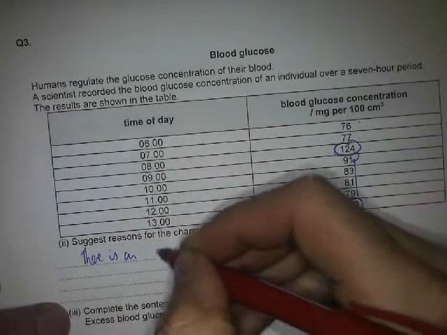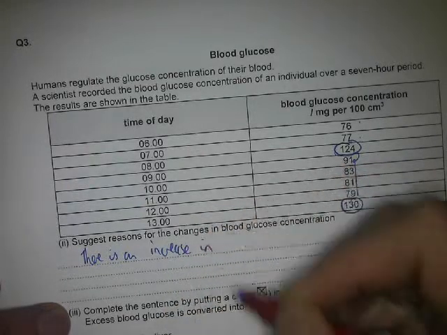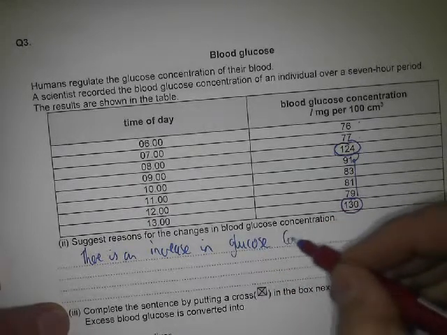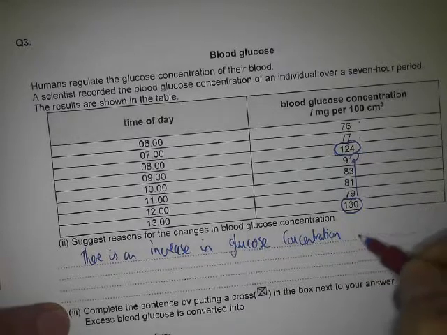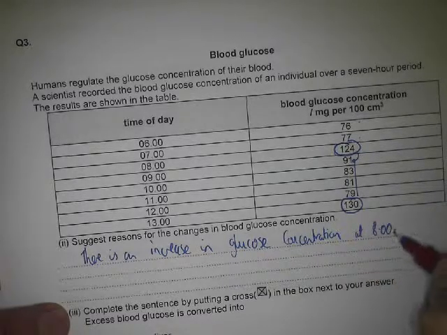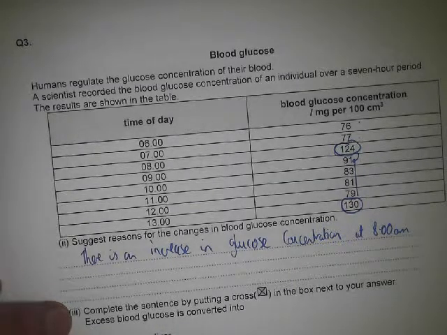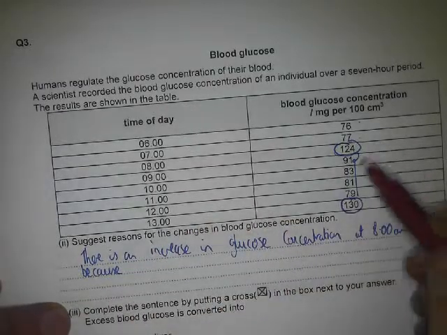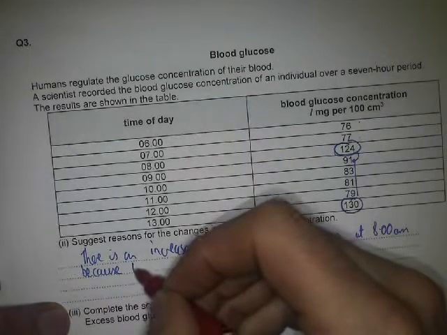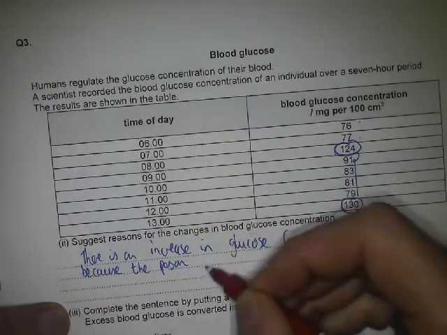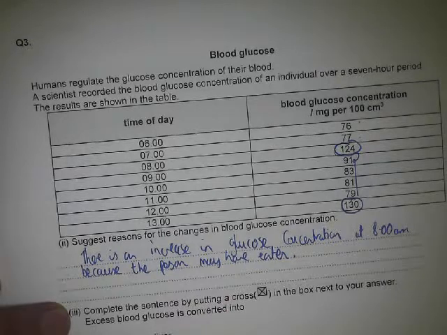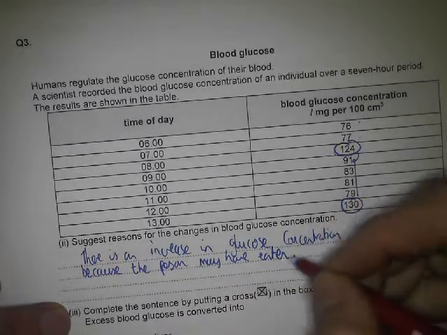There is an increase in glucose concentration at 8 o'clock. So suggest a reason for it. There's an increase in glucose concentration at 8 o'clock because, what do you think, 8 o'clock in the morning, massive increase in sugar because the person may have eaten. They've probably eaten breakfast, haven't they? So now I've said they may have eaten. They've given a reason why.